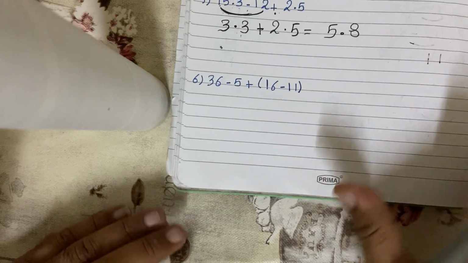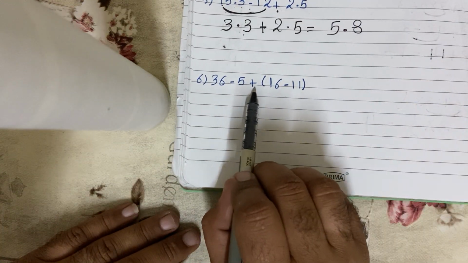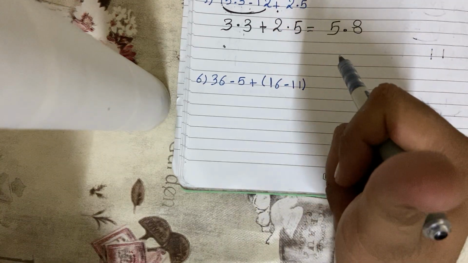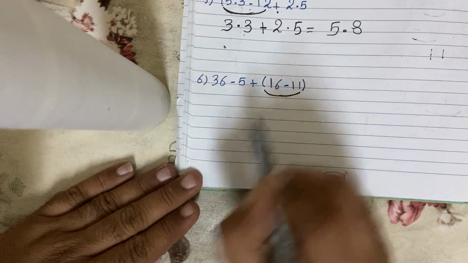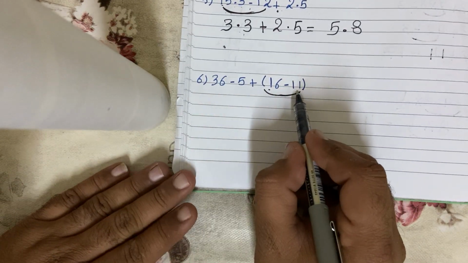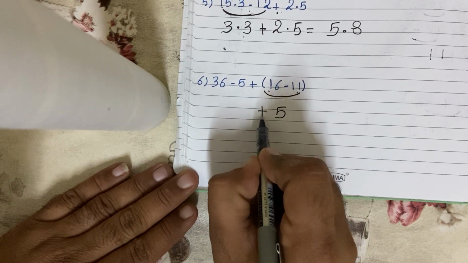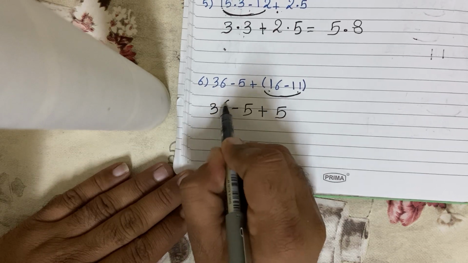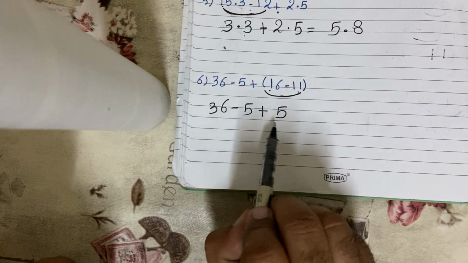Again, number 6. Here, 36 minus 5 plus bracket 16 minus 11. First, search for bracket. Yes, I have a bracket. Finish it first. 16 minus 11 is 5. And keep the rest of the operations. After brackets, search for powers. Do you have powers here?